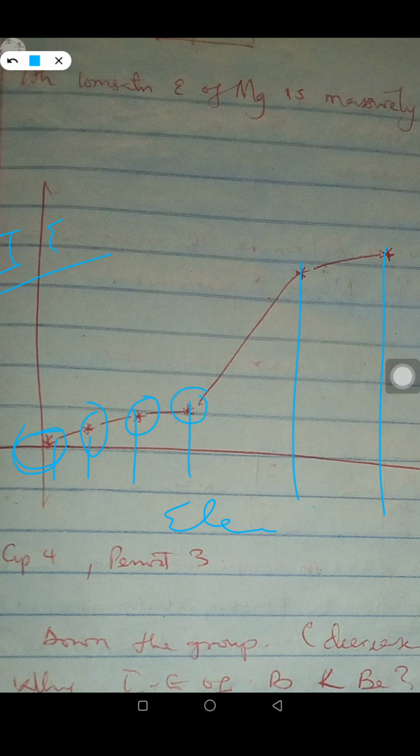If I want to remove the fourth one, it is understandable that I need a reasonably little greater energy than the third one, which is still understandable. But look at this peak. It jumps from the fourth one to a very high ionization energy. So it implies something is odd about that peak. That's the peak you have to check. Okay, it's very, very important to check that peak.